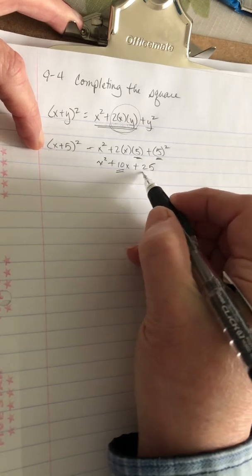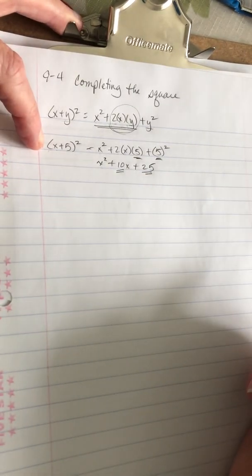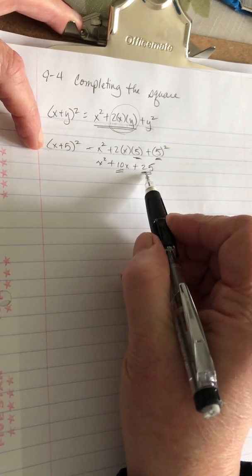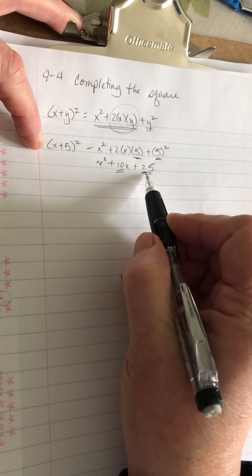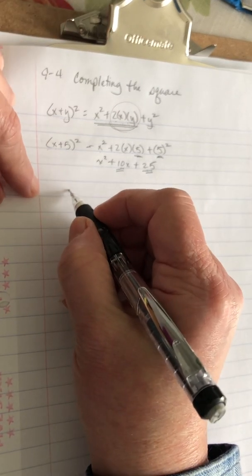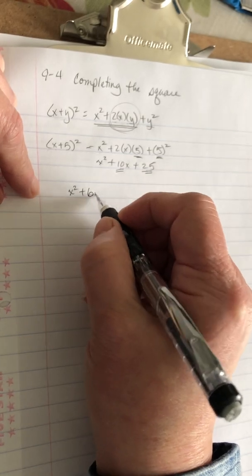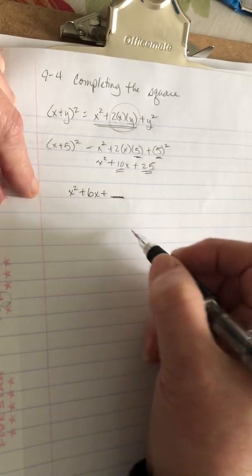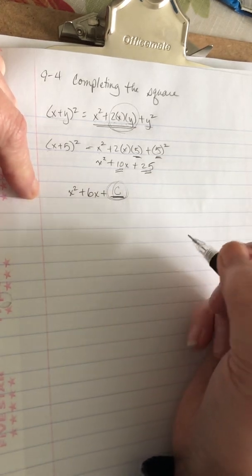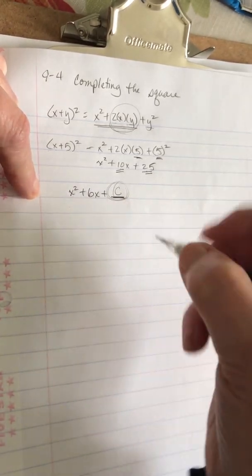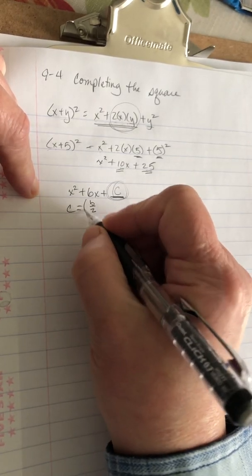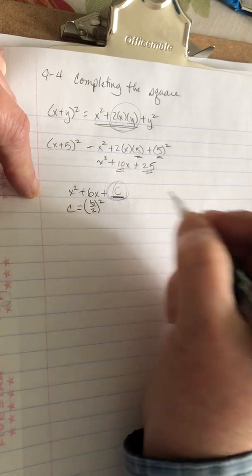Now we want to look at the relationship between these two numbers. If I take half of 10 and square it, I get 25. So that's kind of our basis for completing the square. When I have x squared plus bx and I want to find c, c is that number that's going to complete the square. C is equal to b divided by 2 squared.